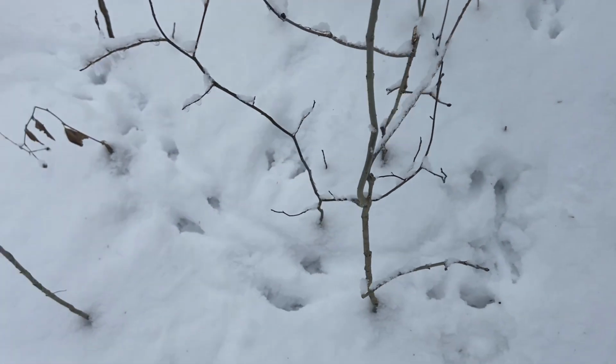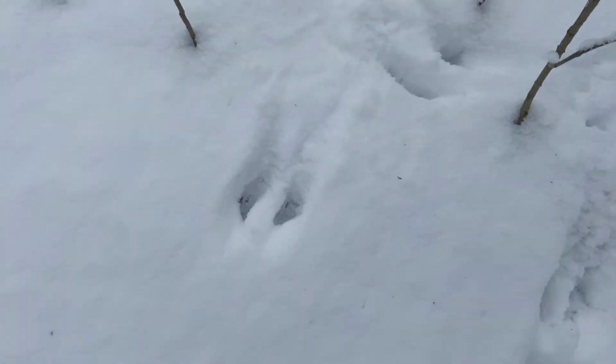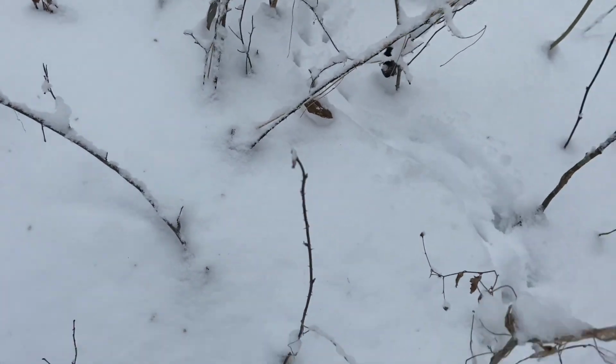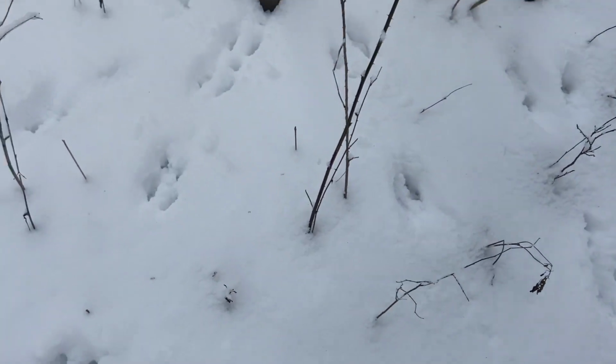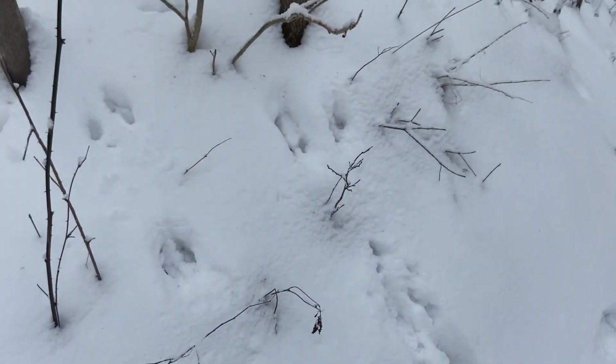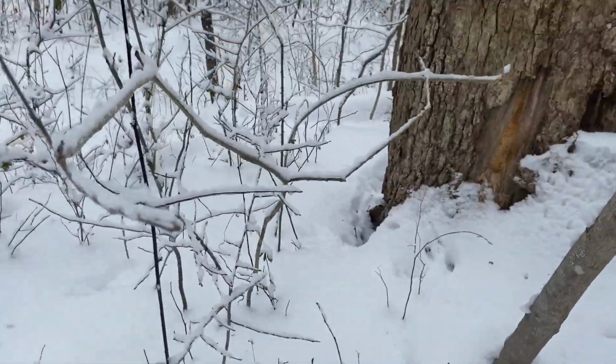Let me turn it around. I told you this is going to be a hodgepodge of stuff, you all. So there's one, there's one, there's one. That's where the squirrel is walking up underneath the brush. There's another one, there's another one, and there's another one over there on the backside.